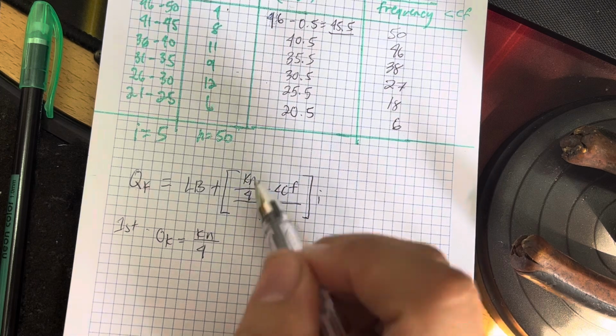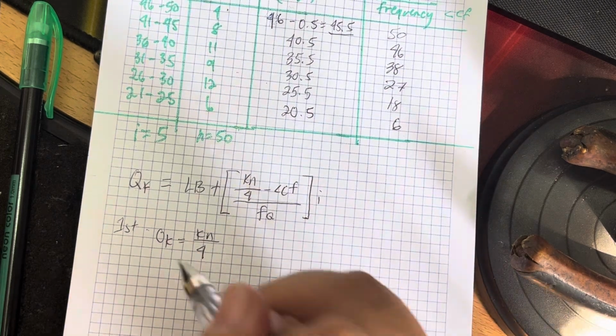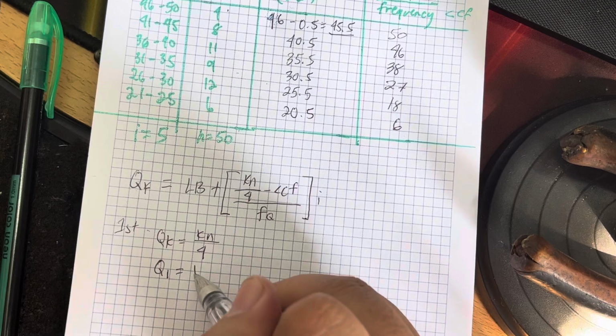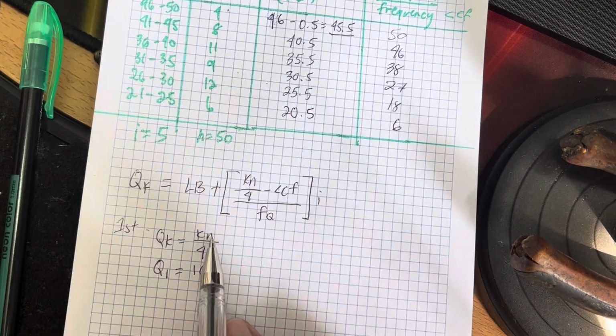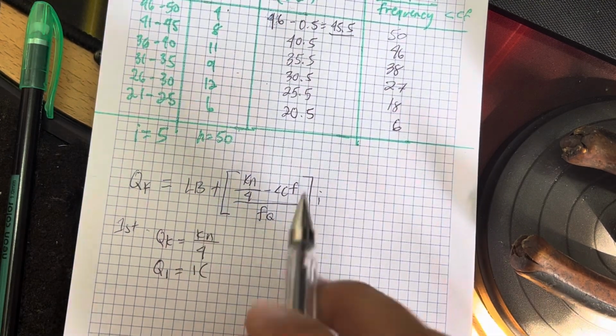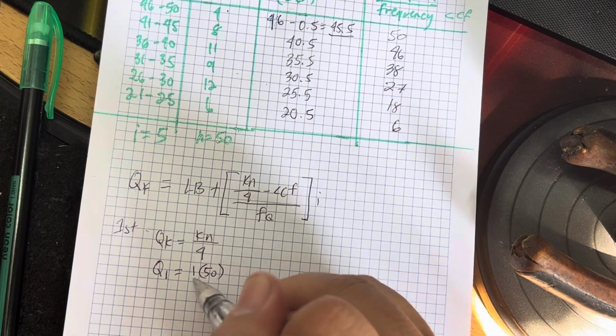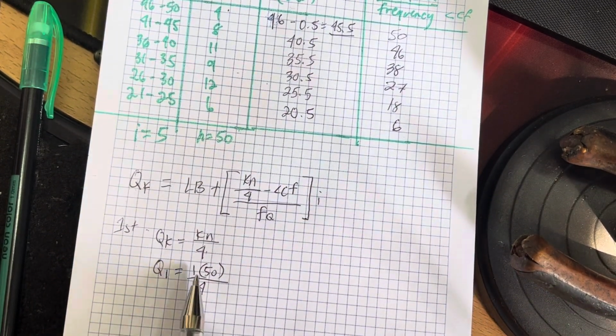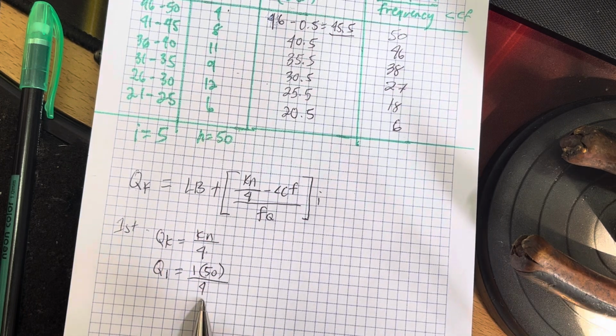Okay, so Kn over 4, what is your K? Our K, for example, we need to find quartile 1. So Q1 is equal to 1 times N. What is your N? 50 over 4. So our K is 1, our N is 50, and 4.